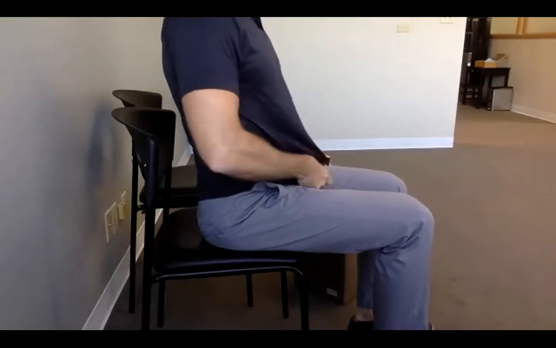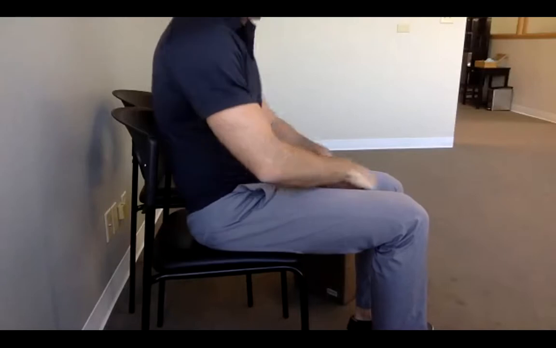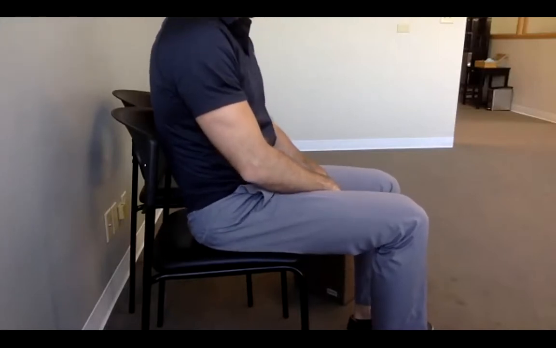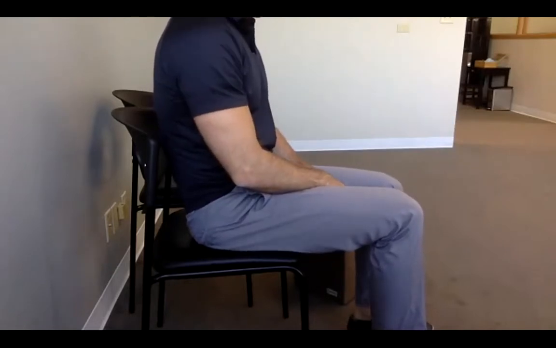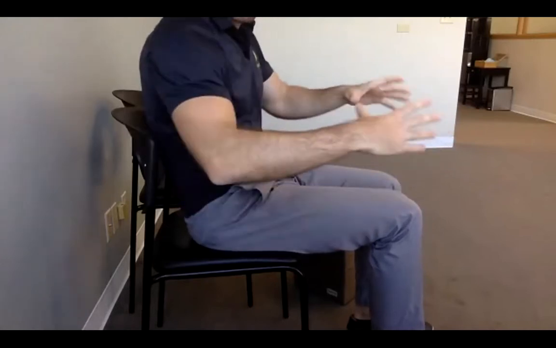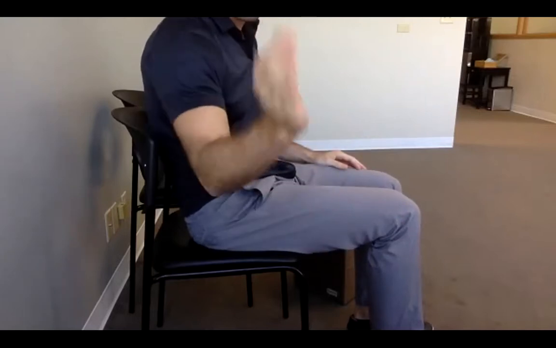From this position, I want everybody to start in a slouched posture. Just let yourself slouch forward. Your back is rounded. Just let yourself relax. Right now our pelvis is in a posterior pelvic tilt, or our hips are kind of tucked under. Your back is rounded like a C shape.